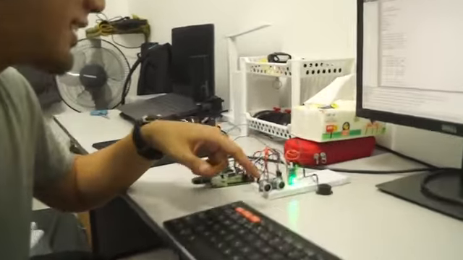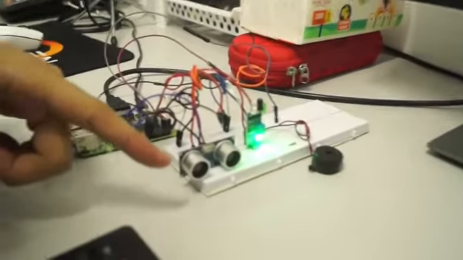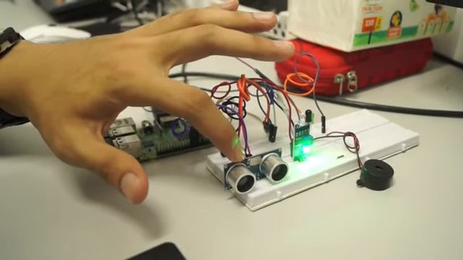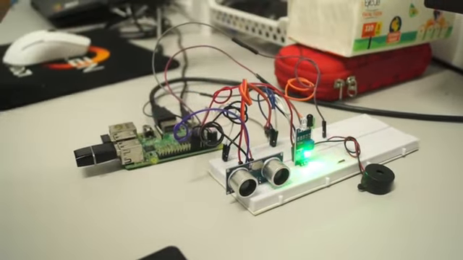Assalamualaikum and hi. Today I'm going to show you guys about the demonstration of anti-collision system using Raspberry Pi 3. So let's take a look at the components first. Okay. So first thing, we have two sensors, ultrasonic sensors and IR sensors.